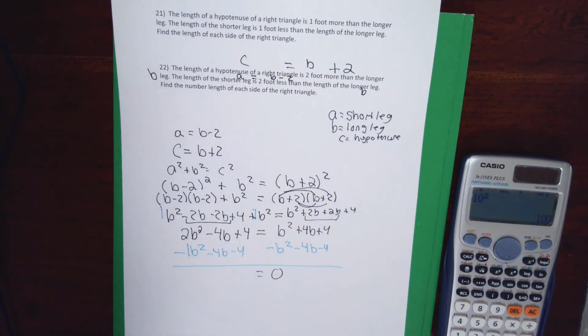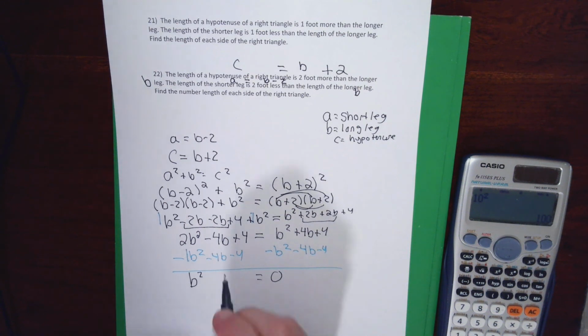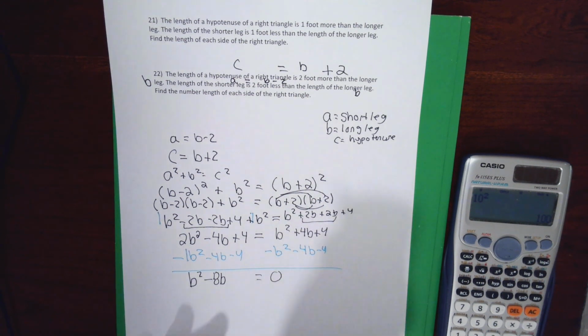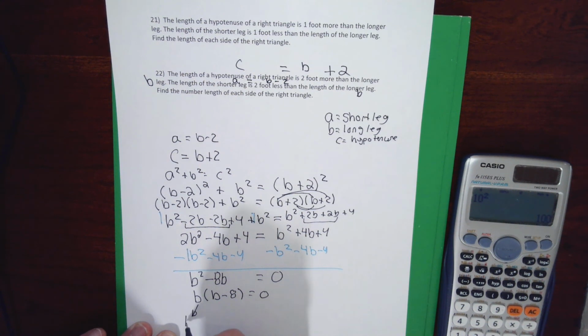On the left-hand side, 2b squared minus 1b squared is 1b squared. Minus 4b minus 4b is minus 8b. And the 4's cancel. This is not a 2 parentheses factoring. This is like a section 5.1 factoring where all I do is factor out the common factor of b and get b times b minus 8 equals 0. Common factors that have a letter give a solution of 0. And the b minus 8 gives a solution of 8.